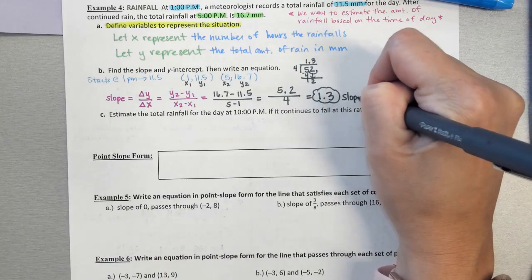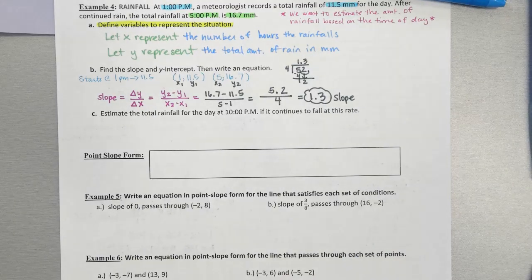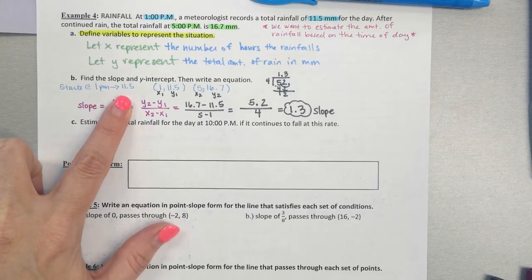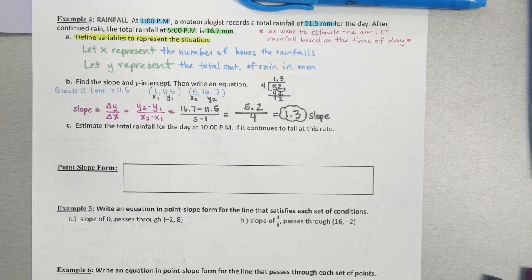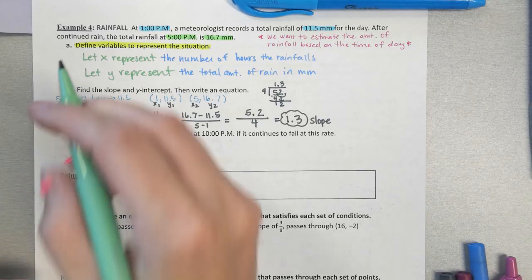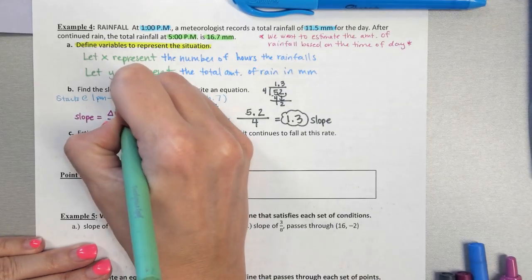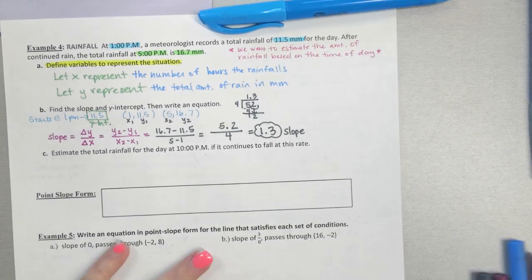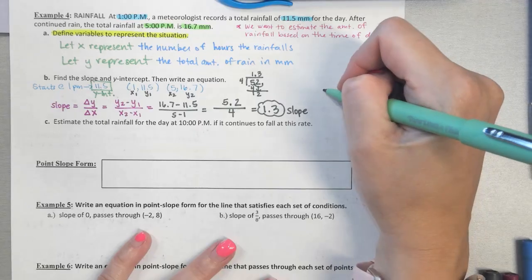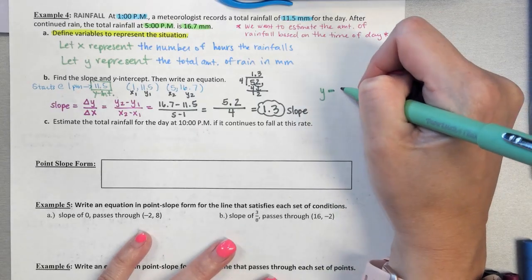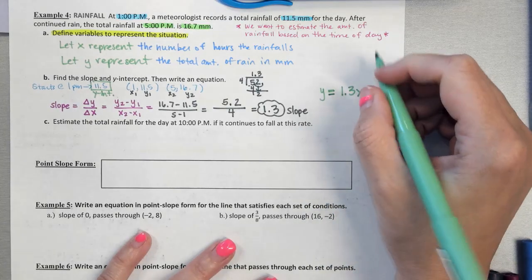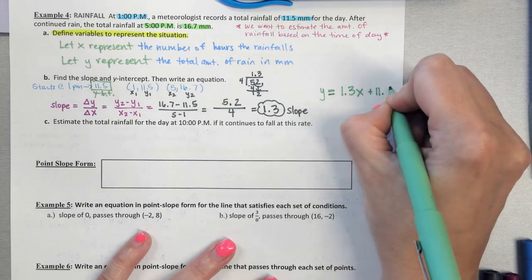Okay, so this is going to be your slope. Okay, so if it starts at 1 p.m. and your starting place is 11.5, this is going to be your y-intercept. Okay, and then we calculated our slope. So our equation is going to be y equals 1.3x plus 11.5.